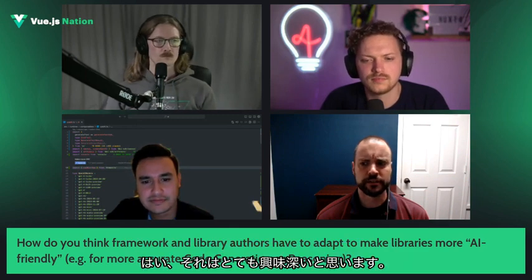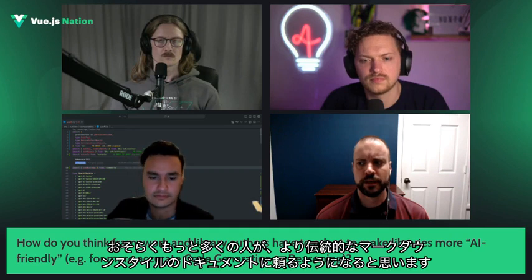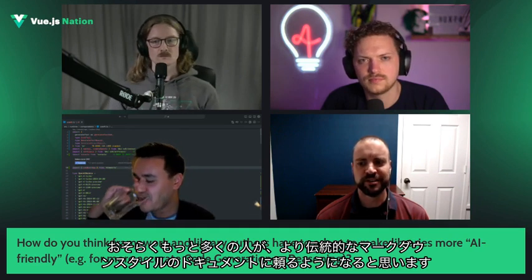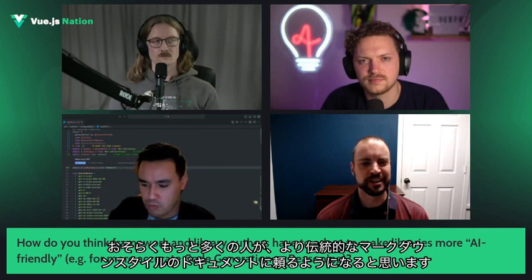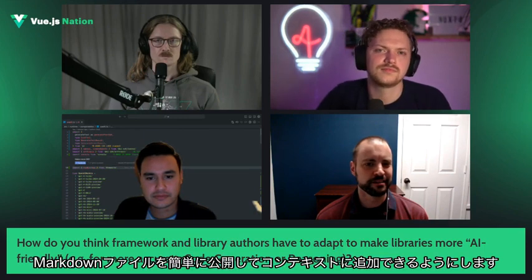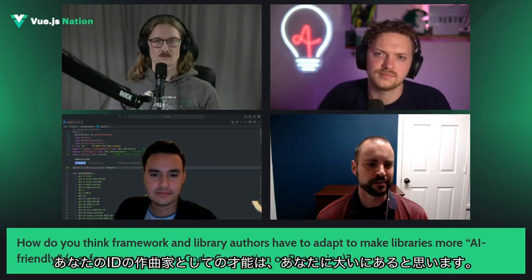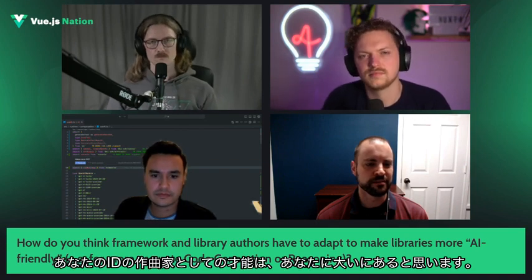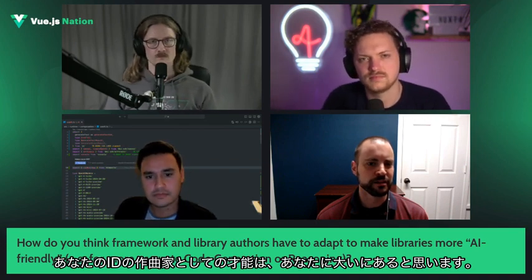Yeah, I think that's very interesting. Maybe more people will even rely on the more traditional Markdown style documentation that you see on GitHub, right? And you won't have a link to a web page from the GitHub docs or README. You just expose that Markdown file easily, so you can add it to the context of your IDE's composer, and you've got a lot going for you right there.